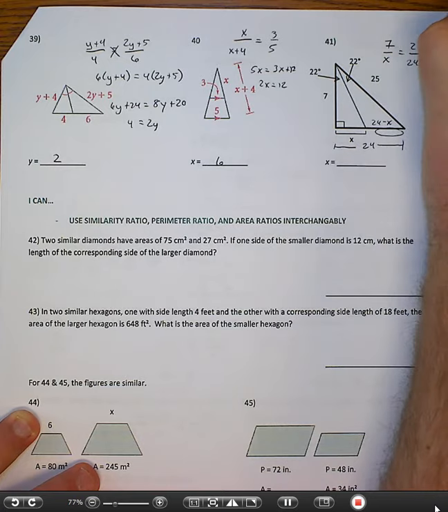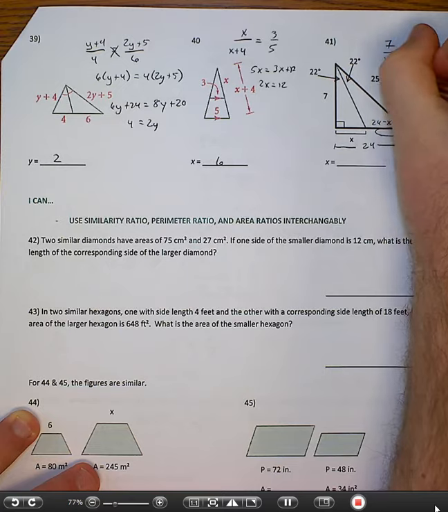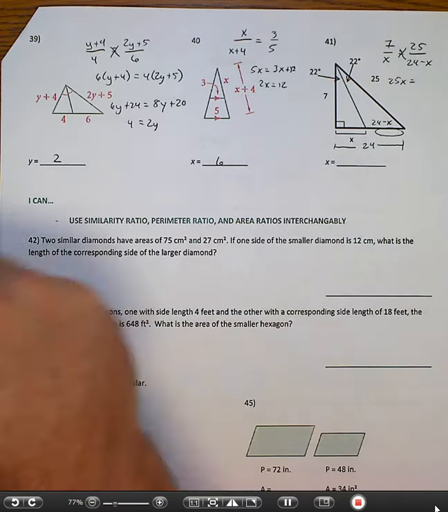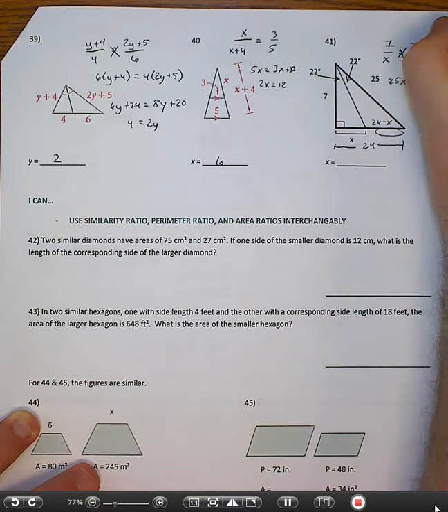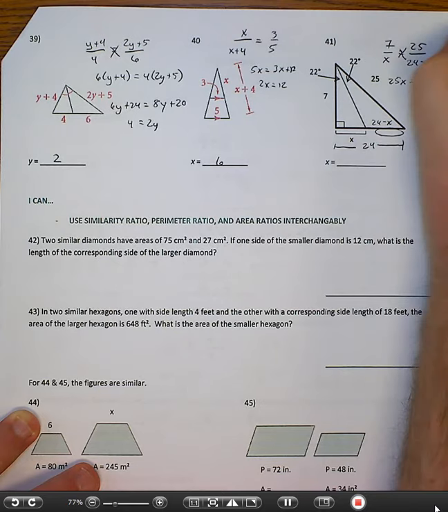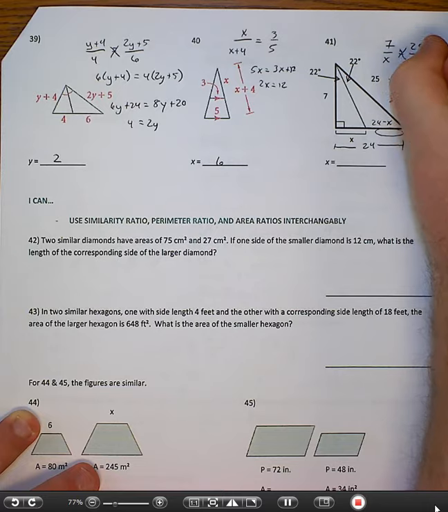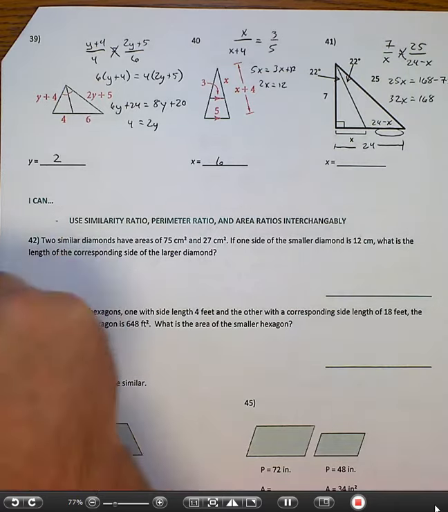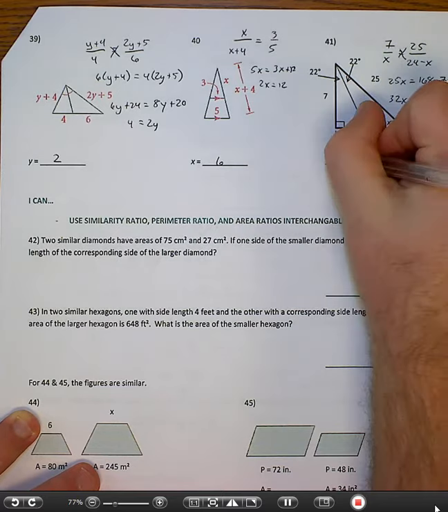And now I can solve it. 25x equals 7 times 24 is 168 minus 7x. Distribute, right? Add 7x, I get 32x equals 168. Divide by 32, I get 5.25 for x.